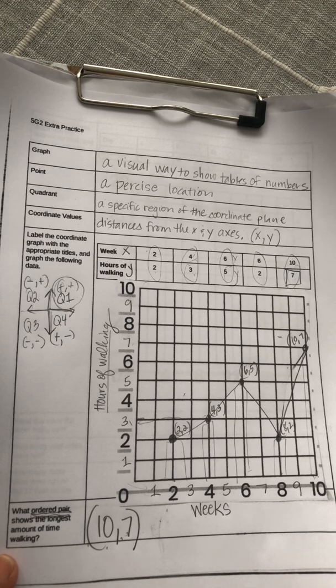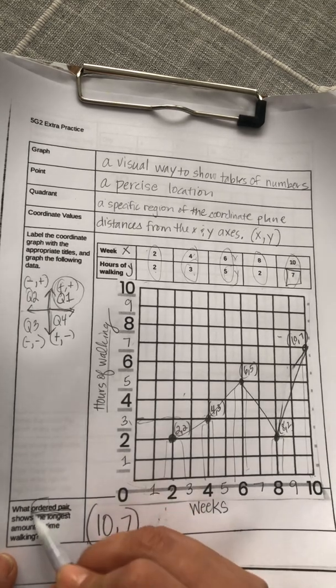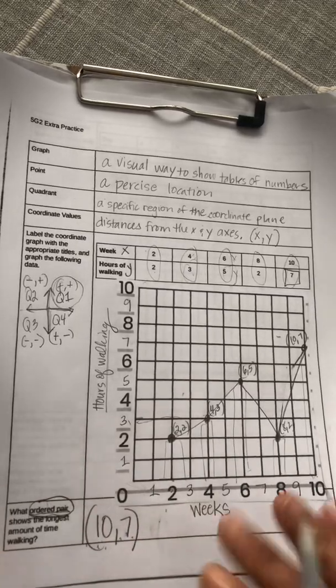Another way of saying that would be, the 10th week I walked the longest amount of time. However, the question asked for the ordered pair, so you would need to write that.